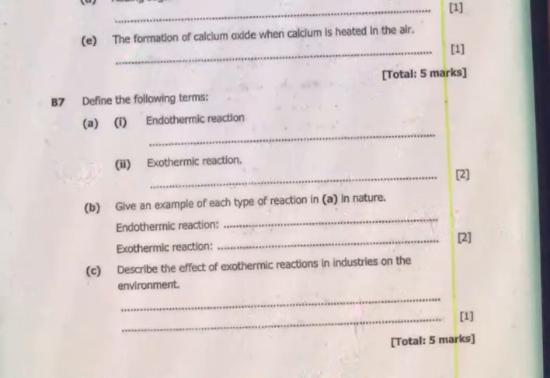Among the factors that we looked at was temperature, and within the temperature factors, we had reactions being classified as exothermic as well as endothermic. I hope you remember that. That's what we looked at.